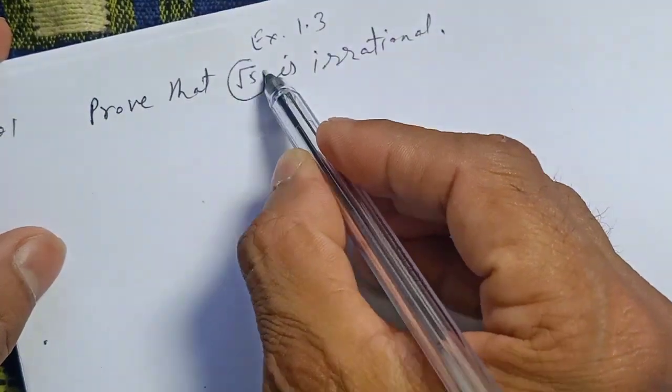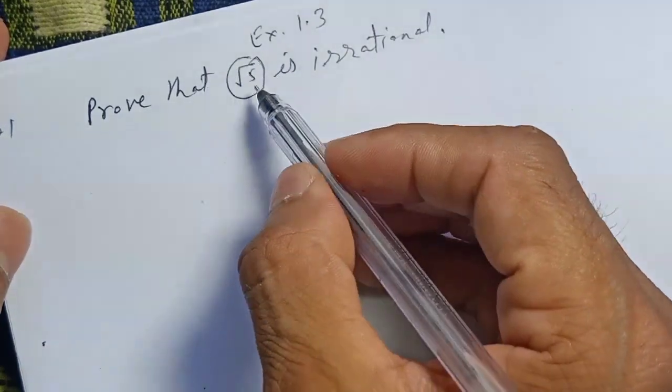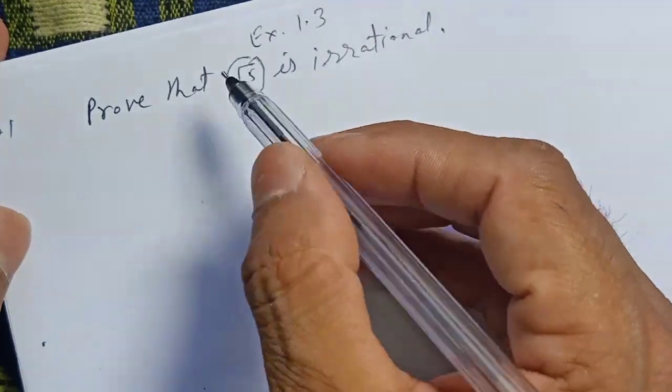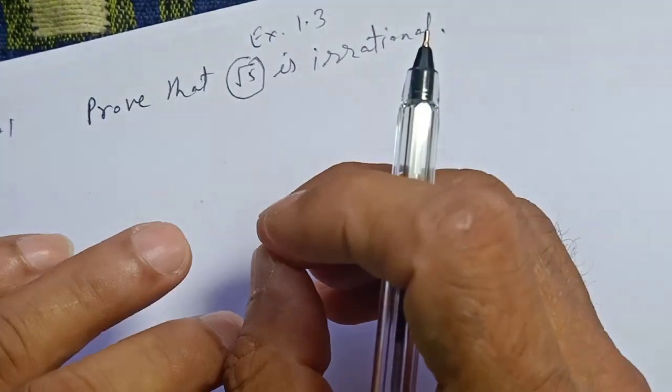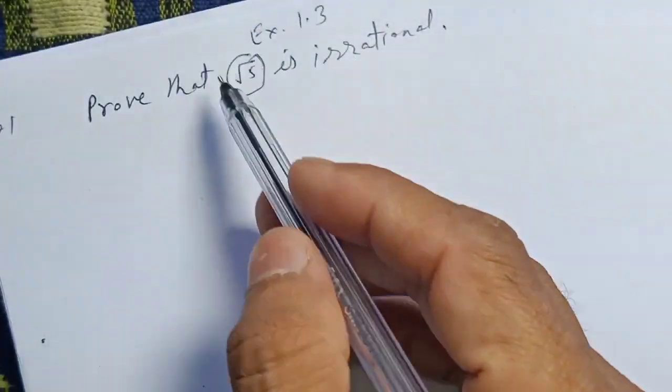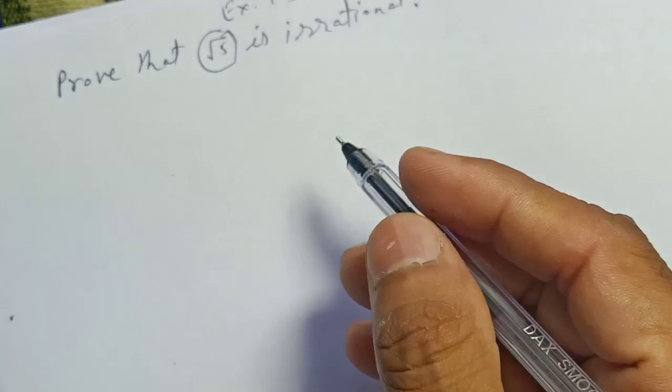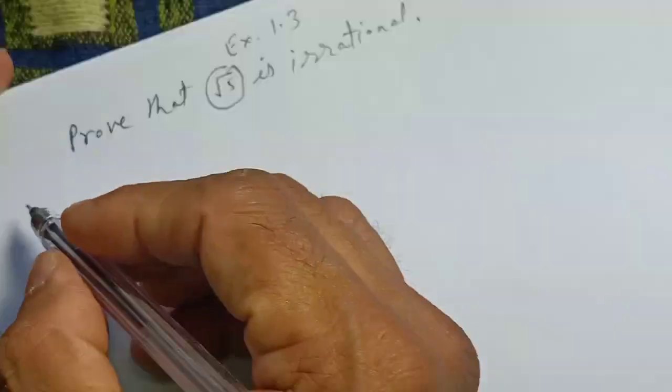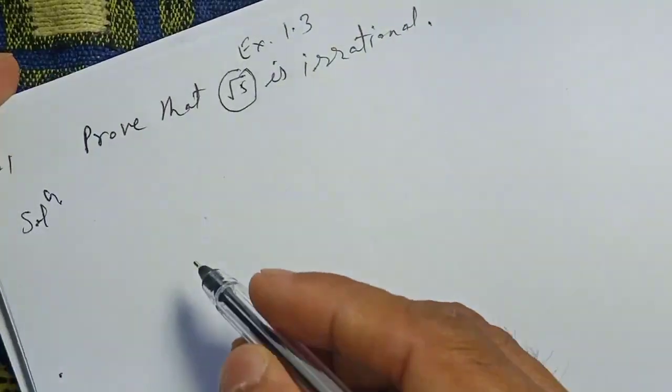Instead of root 5, it may be root 2, root 3, 2 root 5, 5 root 2, root 7, anything. Any number comes under the root. The method to solve this type of question is the same. Solution.